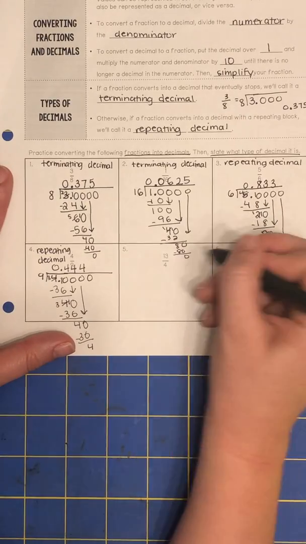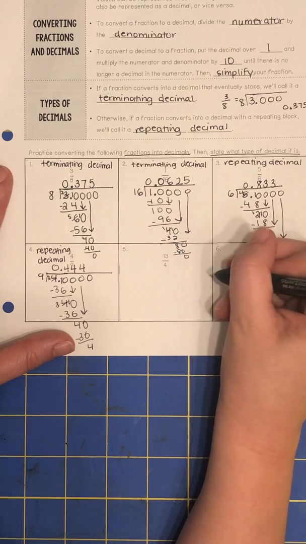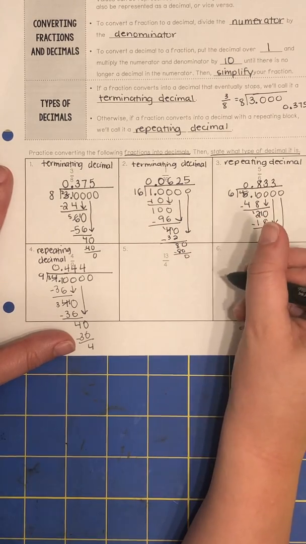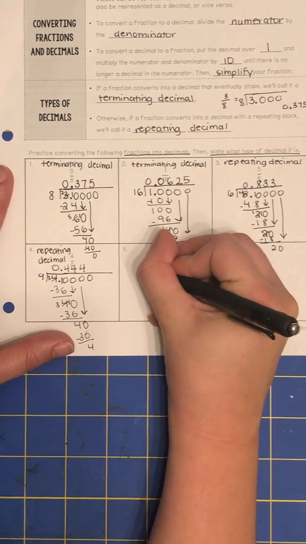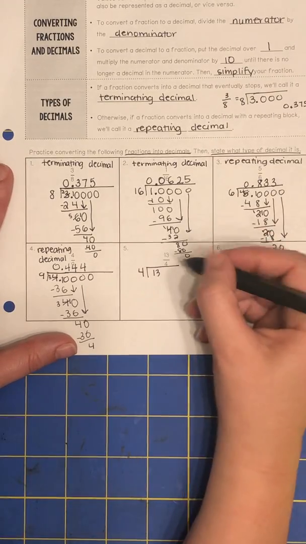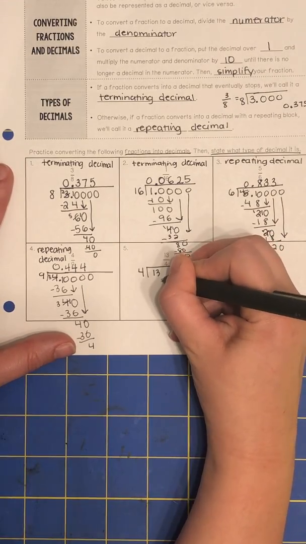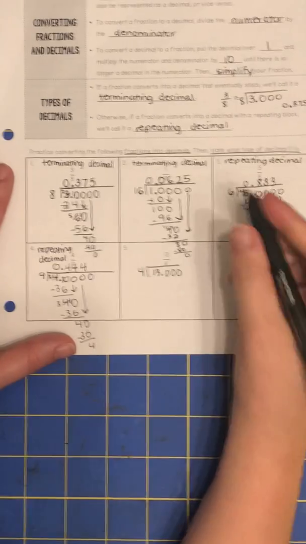All right, now let's try this one. This is an improper fraction. We would never leave this way in real math, but they just want us to see what would happen if we're dividing a smaller number into a bigger number. We're going to get a whole number decimal here. And I should have moved that down more on my paper. But 13 is our whole number, and then we're going to have some zeros after the decimal point there.